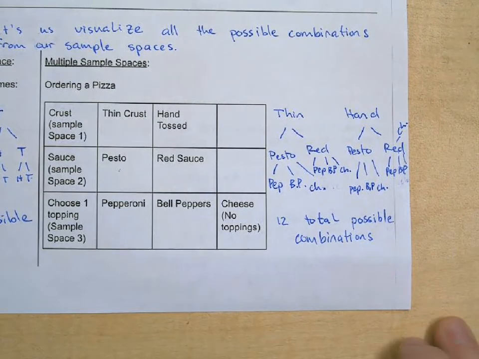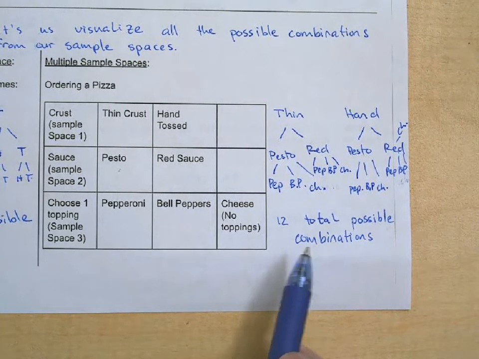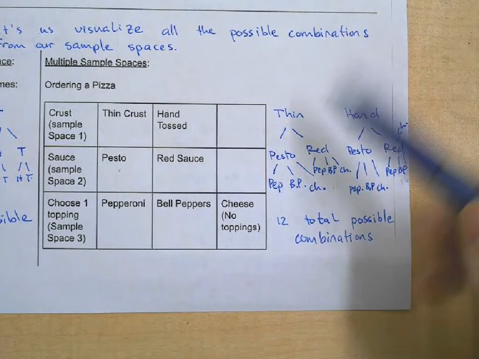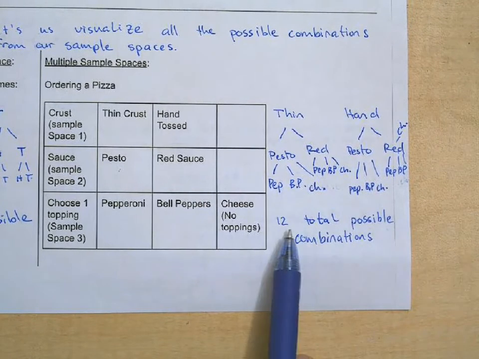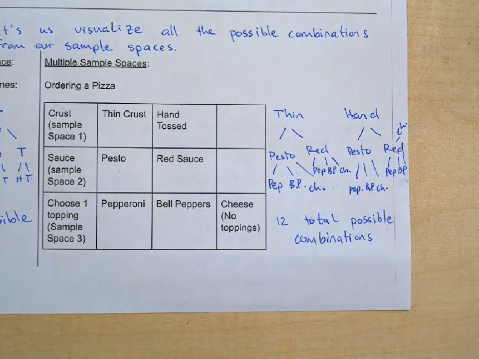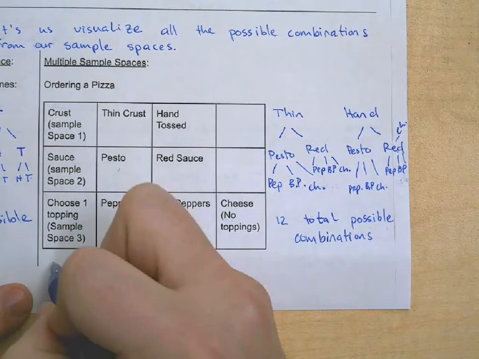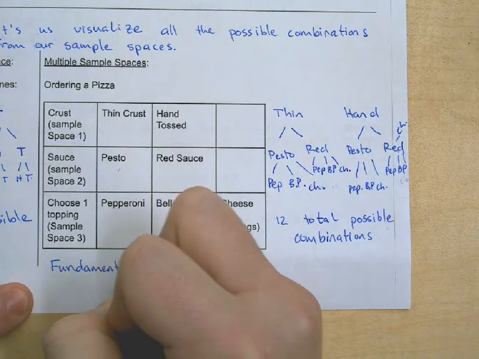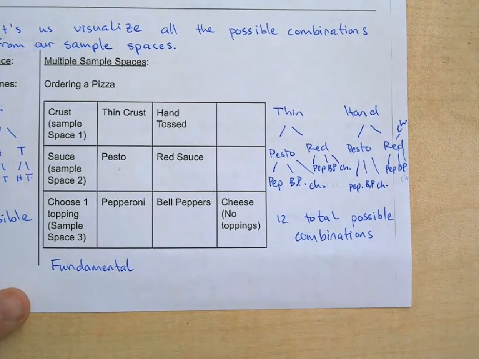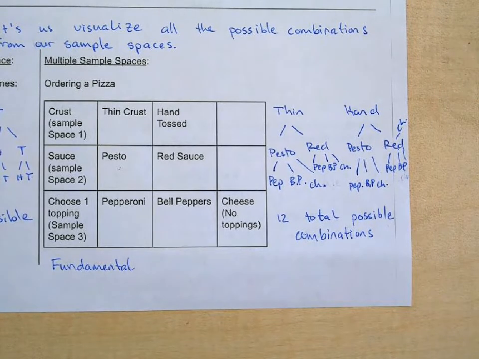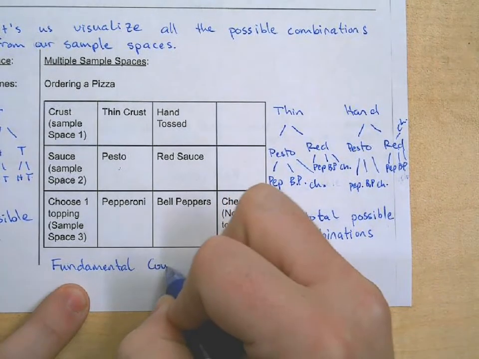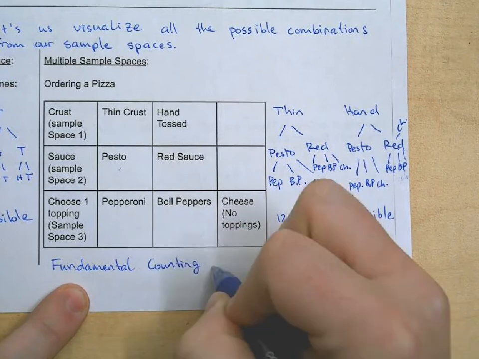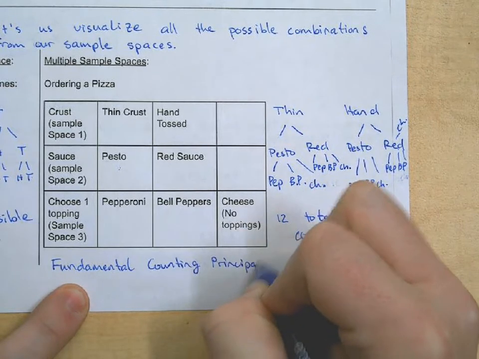But there's a shortcut if we want to just get to the total number of combinations instead of drawing all our options. The tree diagram helps us see the combinations, but there's a shortcut to let us just find out how many there are. And that's called the fundamental counting principle.